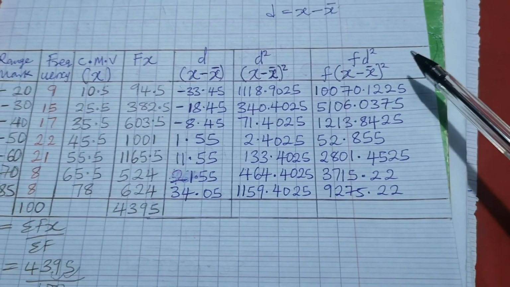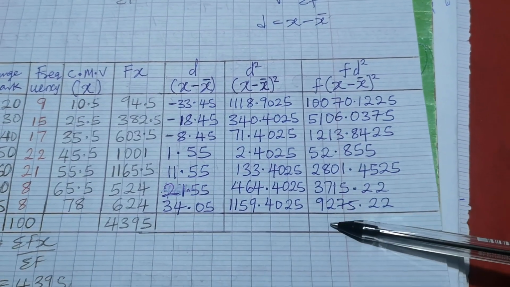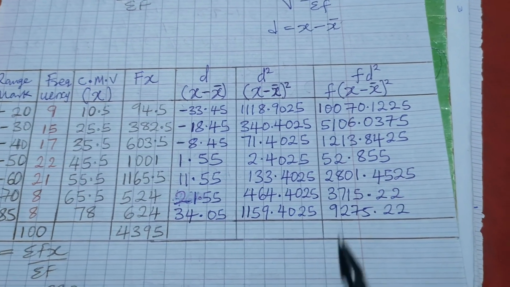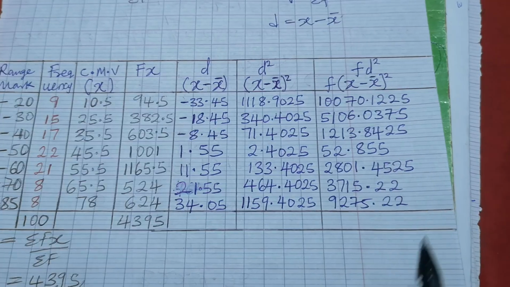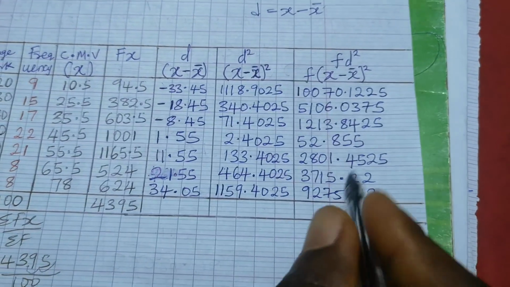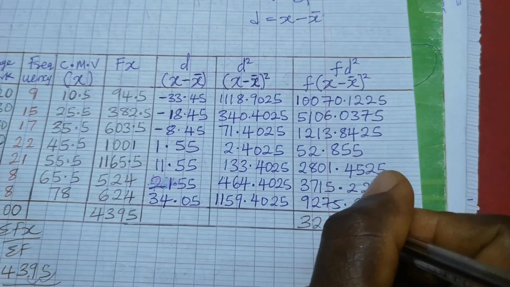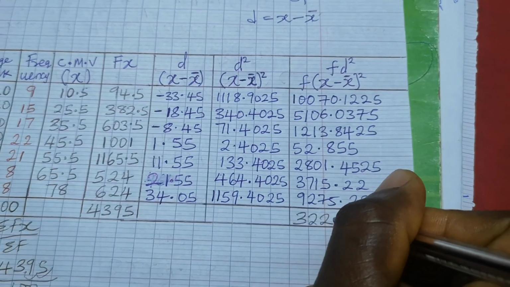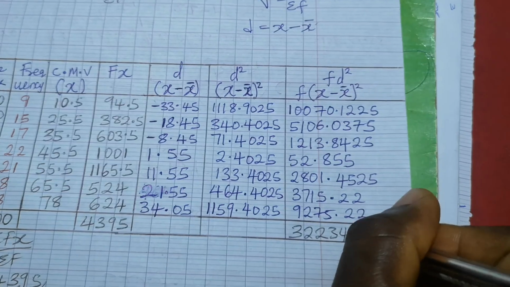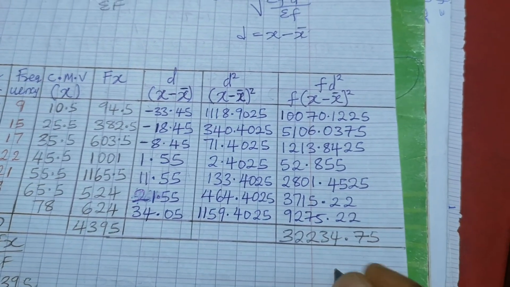Now the next thing we will do is to find the sum of all these things to get our sigma fd squared. So by the time you calculate all these things, it will give you 32,234.75.